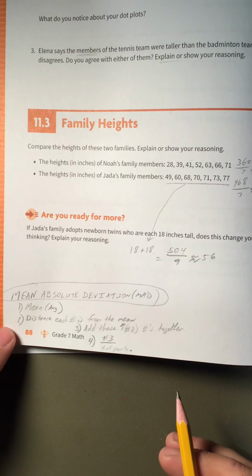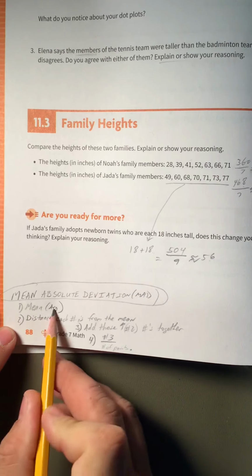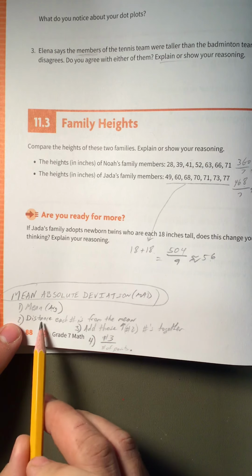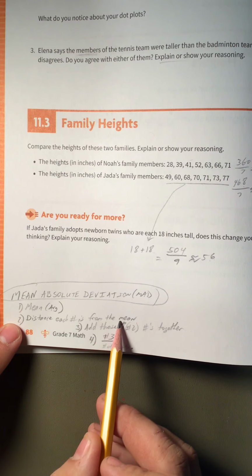Here are the steps for finding it. Find the mean, the average. We just did that twice here. And then you figure out how far each number is away from the mean.